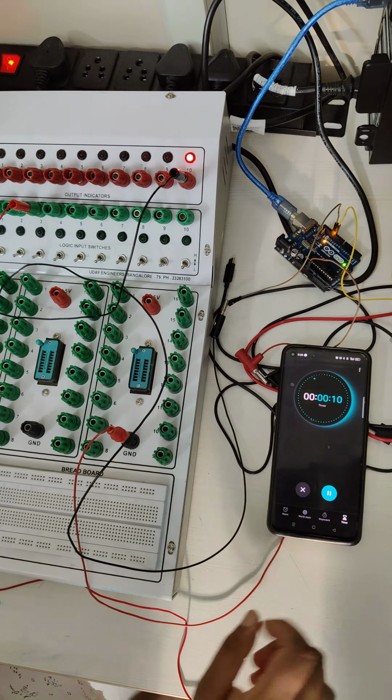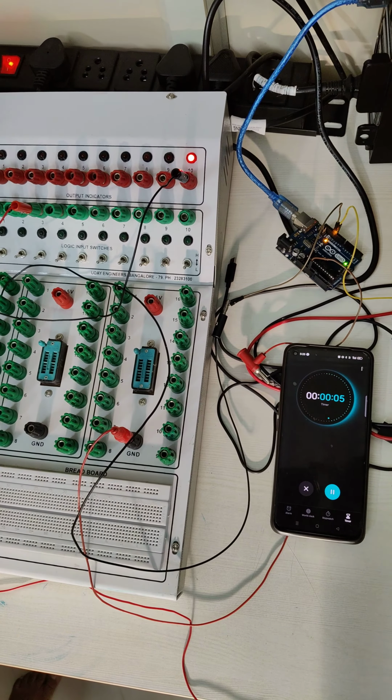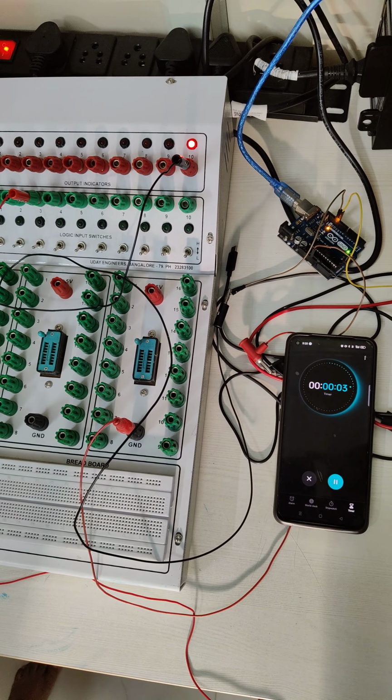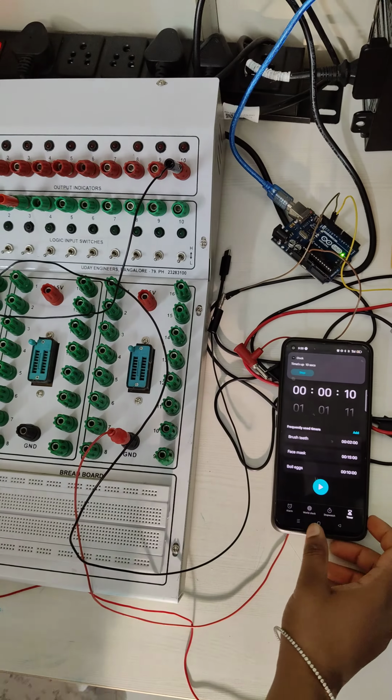Let's continue. 9, 8, 7, 6, 5, 4, 3, 2, 1, 0. That's good. Really nice code.